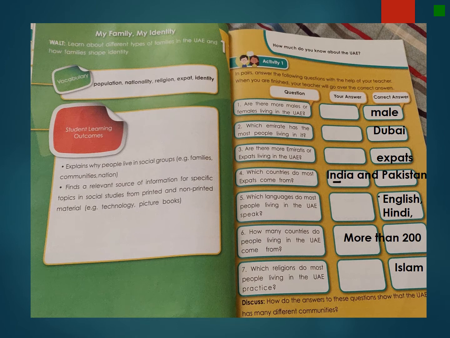Question number 6. How many countries do people living in the UAE come from? More than 200. Which religions do most people living in the UAE practice? Islam. So most of the people here in UAE practice Islam. The people who practice Islam are called Muslims. Okay?